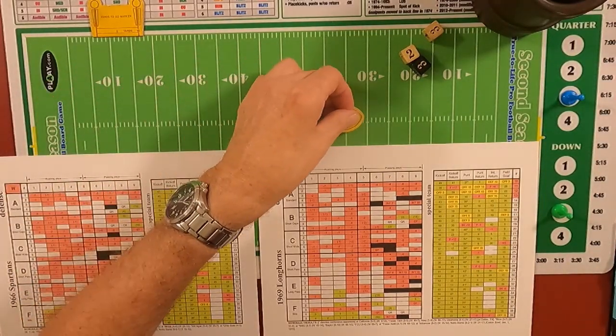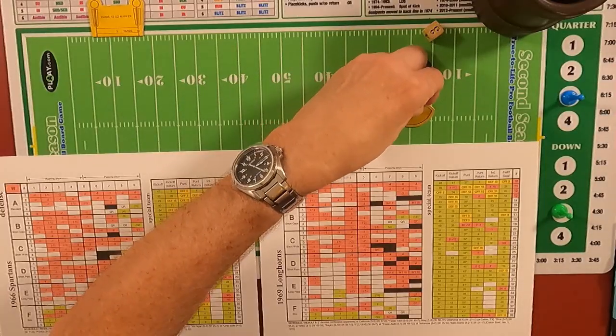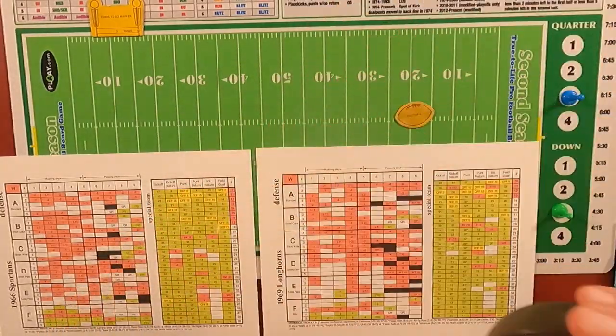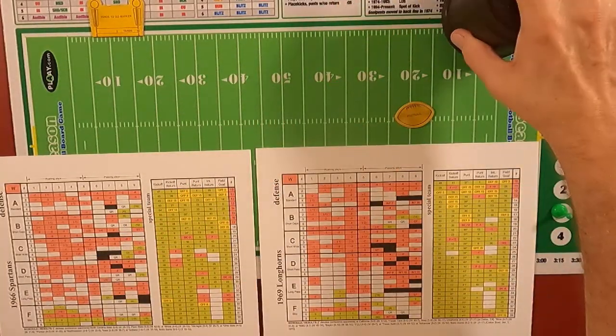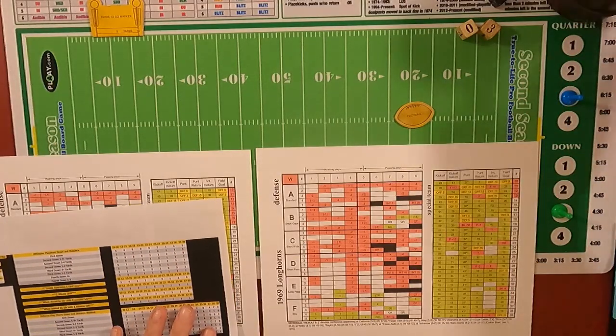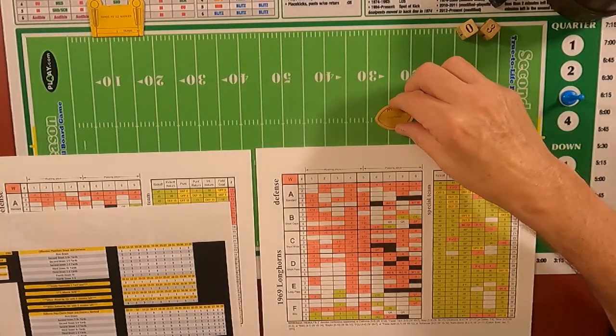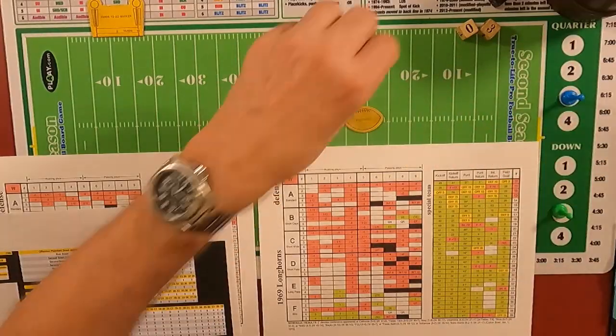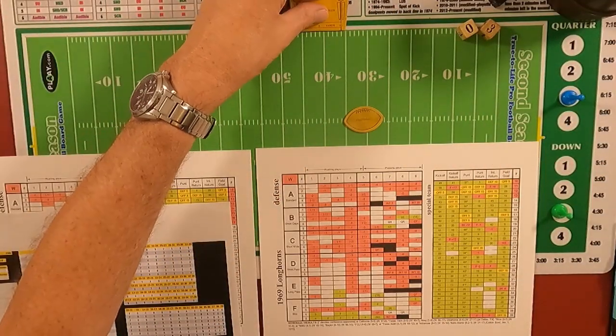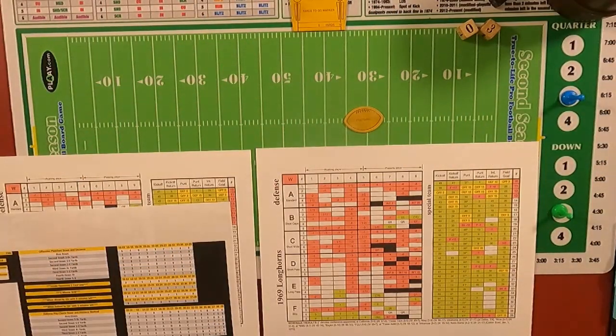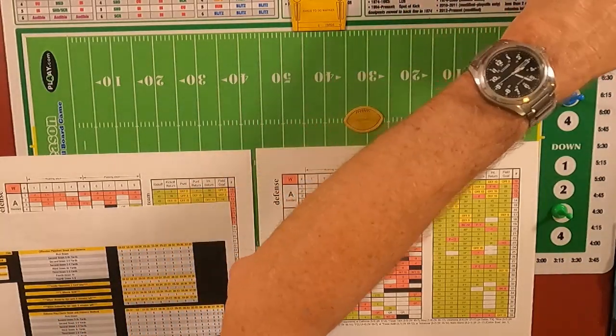That's at the 24. And the kick return for Texas is 23. 12 yards. Puts them at the 36. First down. The score is 5-0 now. What a weird score. Okay.